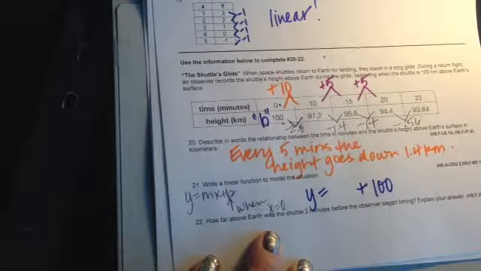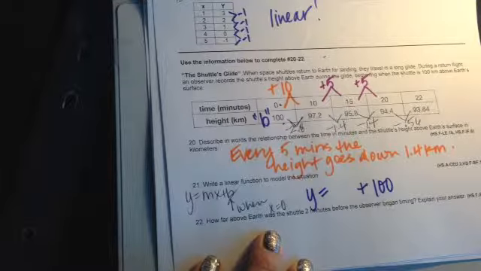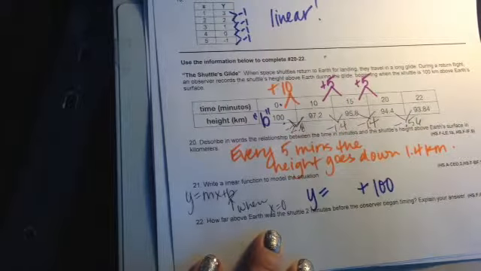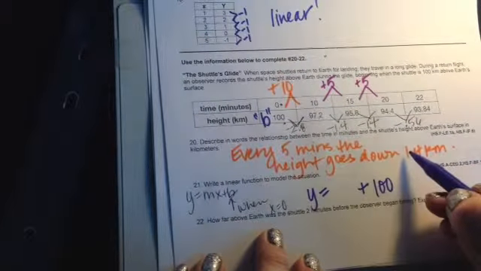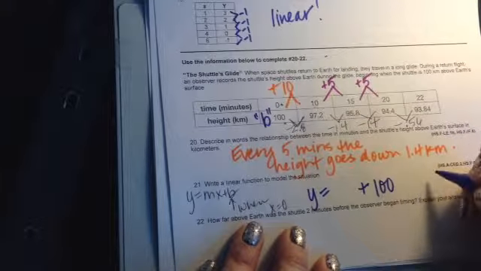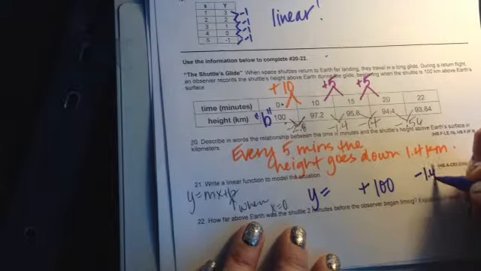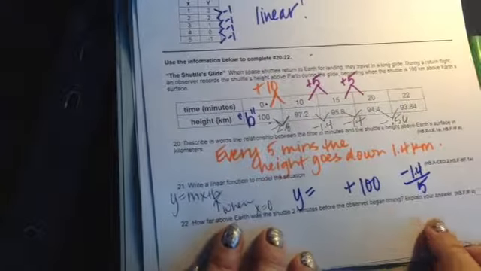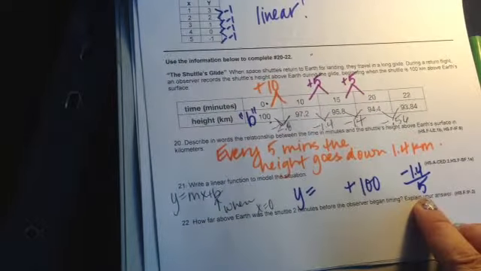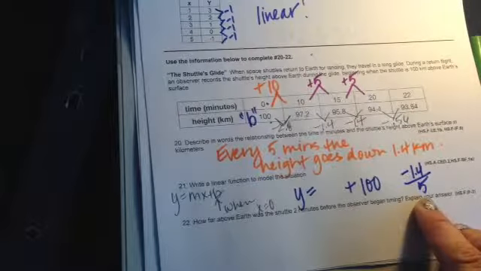But let's talk about how this changes. We've got a difference of, and I've got to use this and put it into a unit rate. It's going down 1.4, but that's happening every 5 minutes. So you need to get this down into a unit rate. What is going to be every 1 minute?